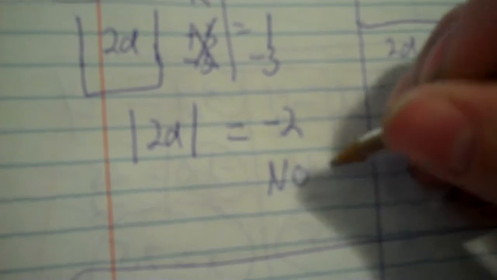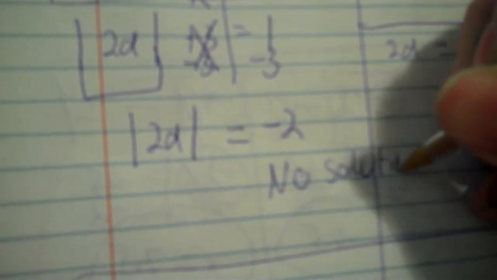Absolute value of 2d. Well, we have a little problem. Absolute value in the end cannot equal a negative. You don't go negative 2, positive 2. It's got to be positive 2 then negative 2. So that's a no solution, because you cannot have a distance of negative 2. Remember, distance is measured from 0. You don't count by negatives when measuring distance. You got to watch out for that.